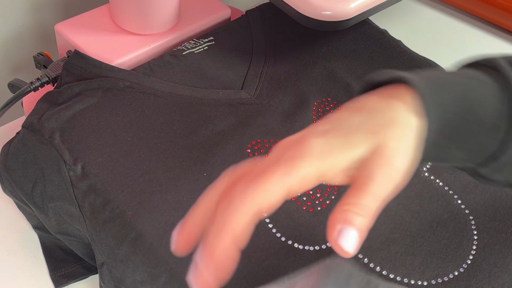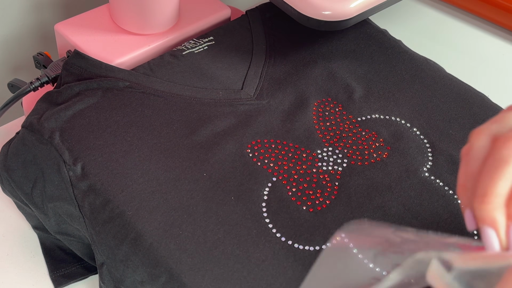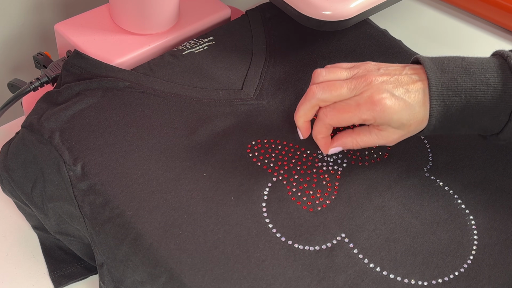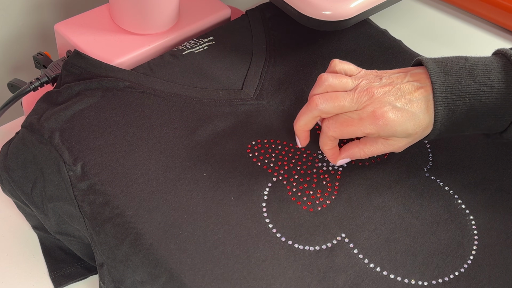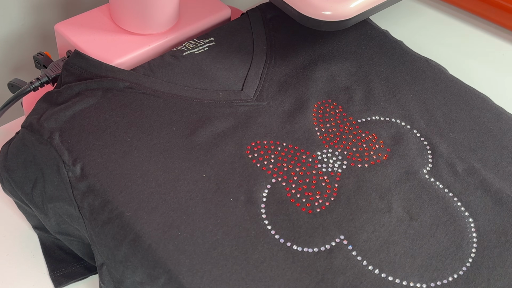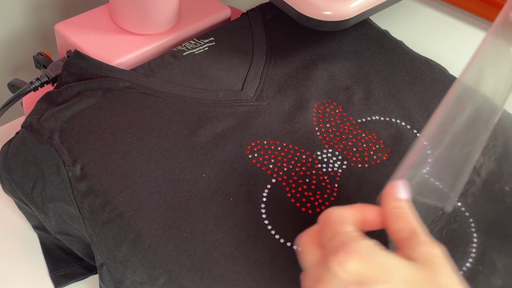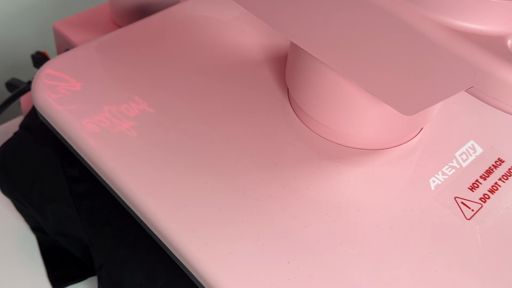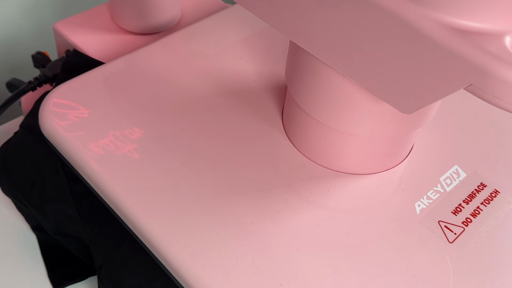I think this one right here went right here. So what we're going to do is turn this up. Just like that. We're going to place that here. And then we're going to press it again. Okay, we're going to do 15 seconds again, just to get that one little rhinestone.